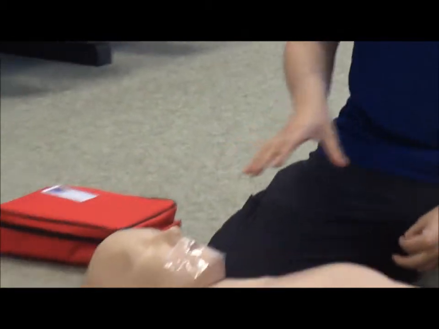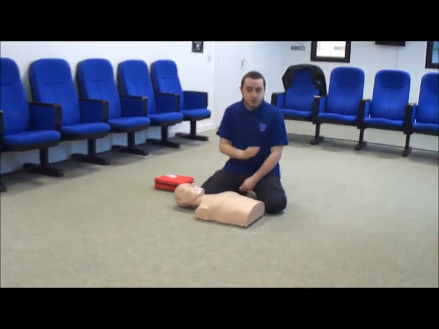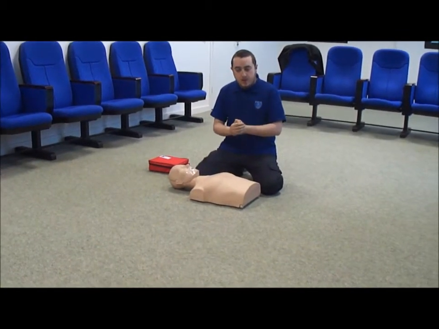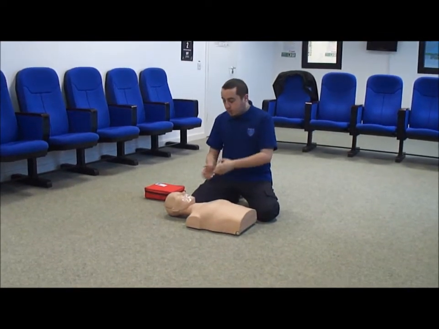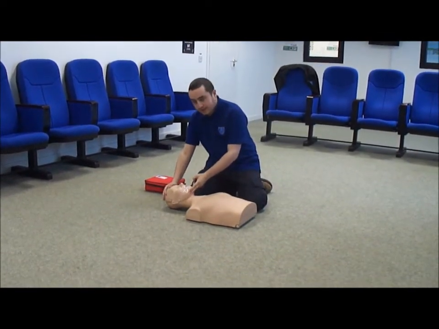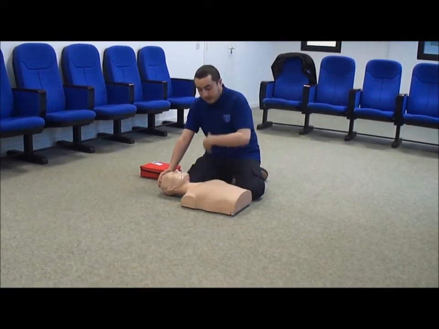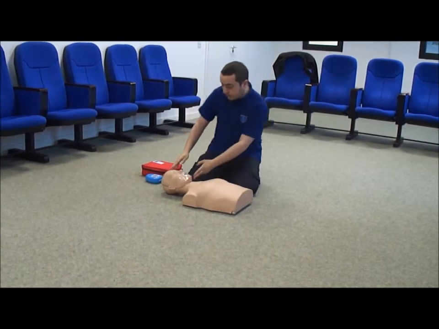Now, one of the most famous things that we often hear on courses is that you can swallow your tongue. That's not possible. It's anatomically impossible for that to happen. But what can happen is your tongue can slip back and block your airway. So what we do is very simple, just our head tilt chin lift, and it lifts the tongue up off the airway and allows the patient to be able to breathe. So once we've done that, we've opened the airway.